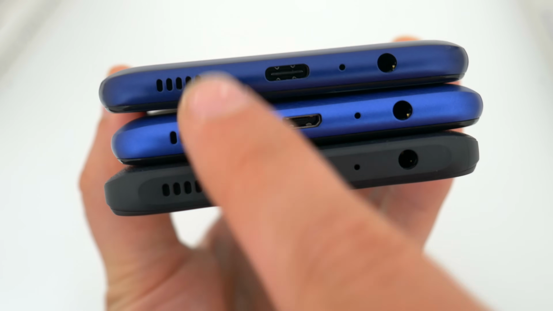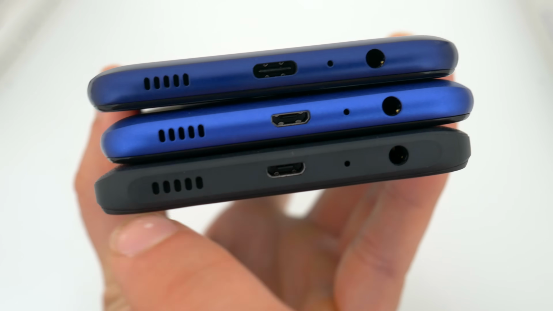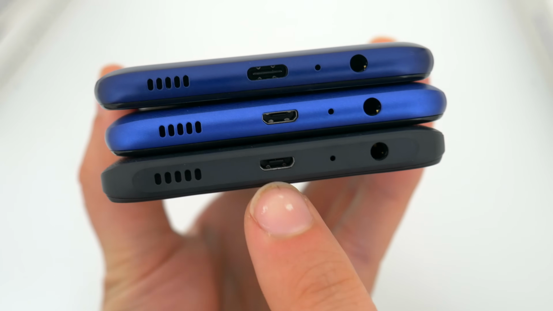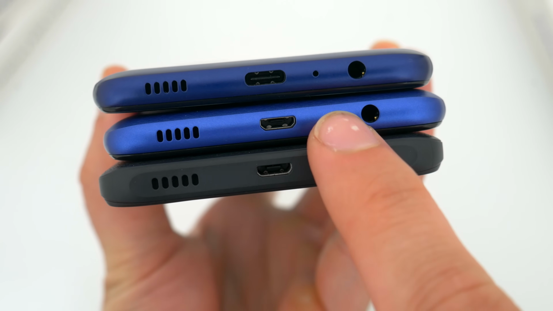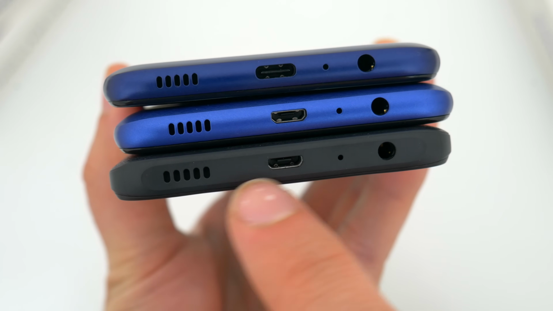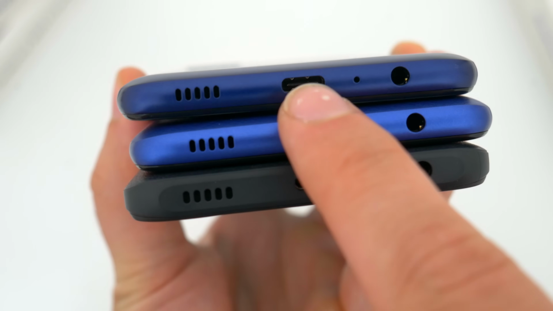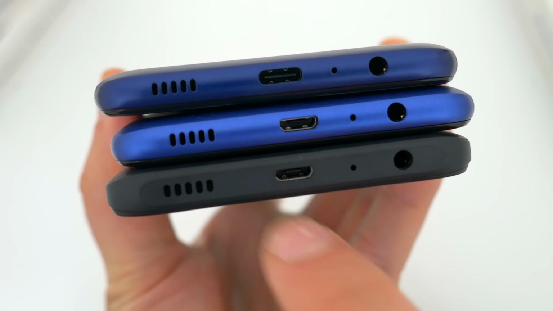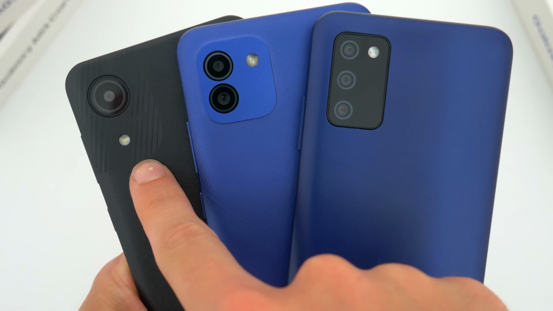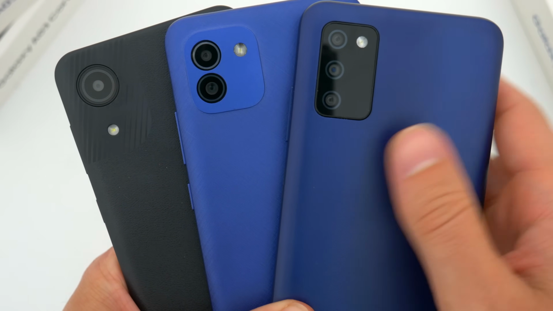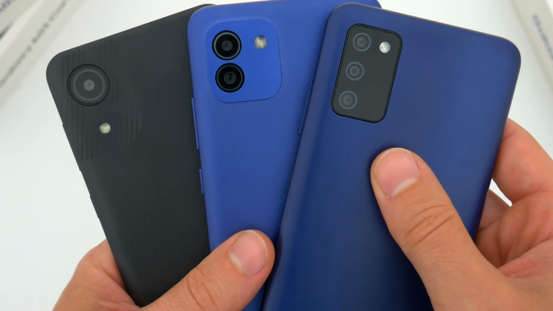Down at the bottom, all three phones have the same downward firing speaker setup, mic holes, and headphone jacks, but the craziest thing here is the fact that the A03 Core and regular A03 both have micro USB ports for charging. And that to me is one of the biggest red flags with both of those phones. The A03s has a USB-C port. Around back, one camera lens on the Core, two lenses on the regular A03, and three lenses on the A03s. And I'll show you some picture samples in just a bit.